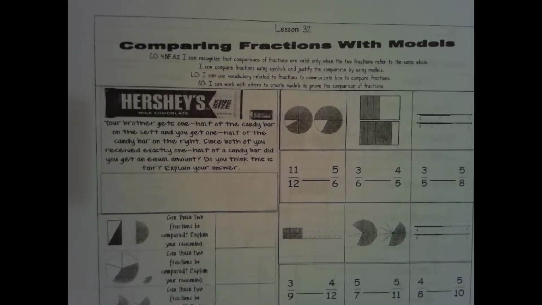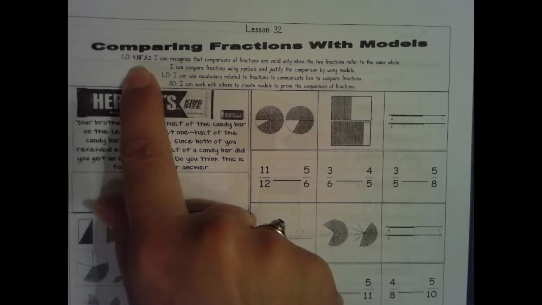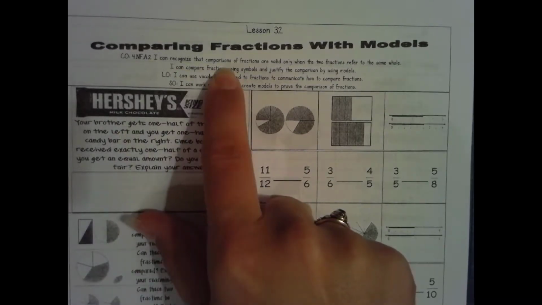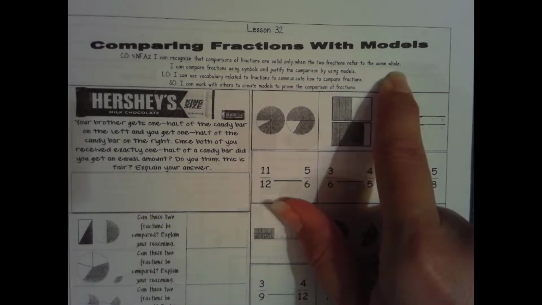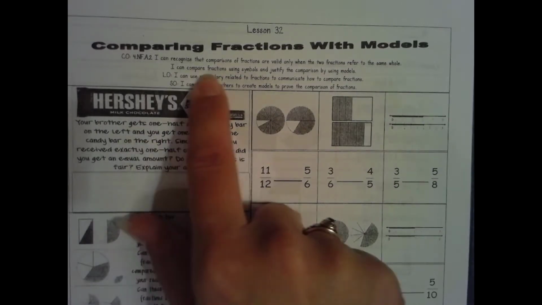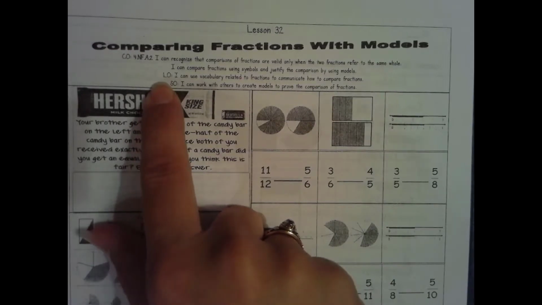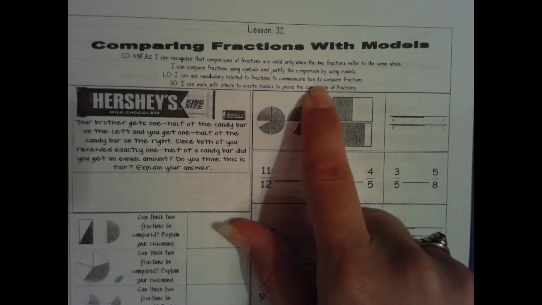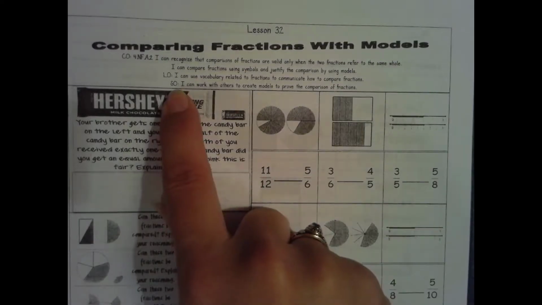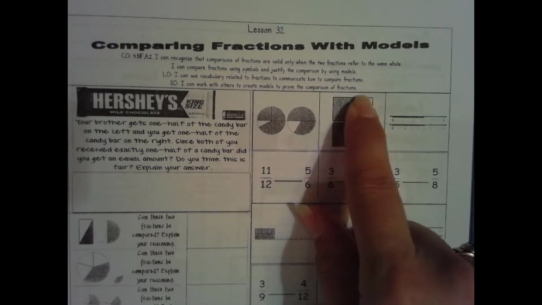All right, so here our content objective for 4th grade, N, numbers, operations, fractions, A2. I can recognize that comparisons of fractions are valid only when the two fractions refer to the same whole. I can compare fractions using symbols and justify the comparisons by using models. Our language objective, I can use vocabulary related to fractions to communicate how to compare fractions. And social objective, I can work with others to create models to prove the comparison of fractions.